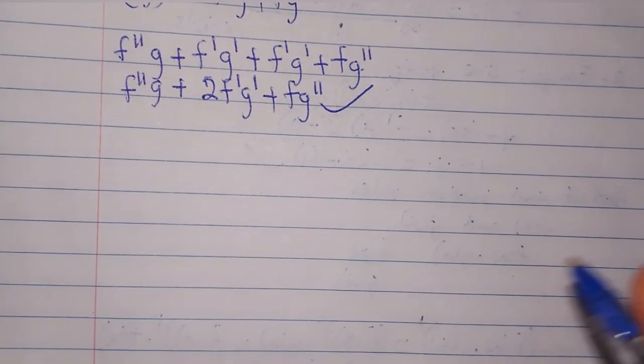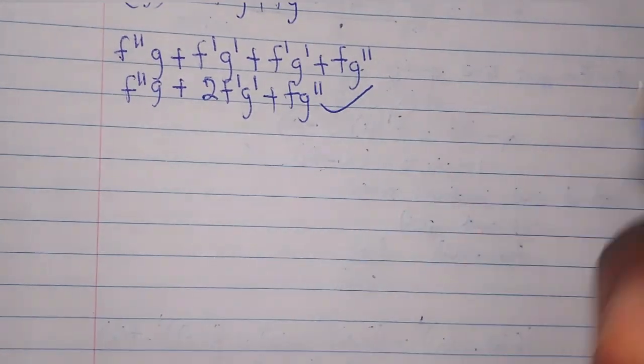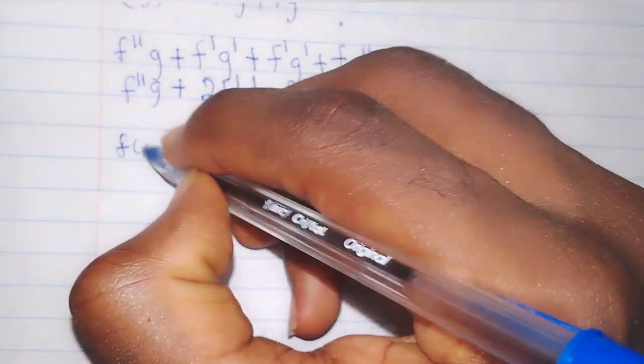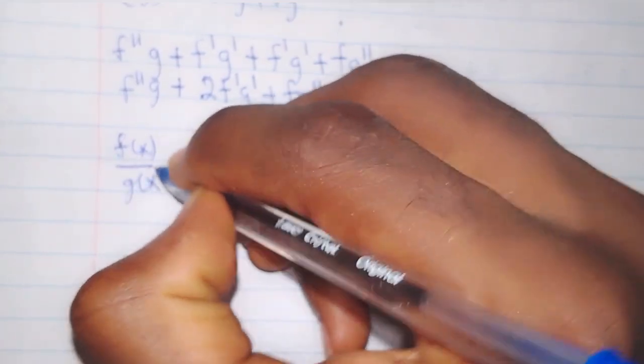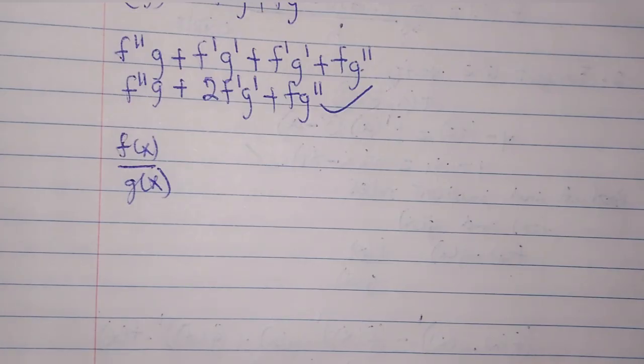So now let's go to the quotient rule. As I said earlier on, a quotient is simply if you are dividing f of x over g of x. You want to know the derivative of this, right? Now, if you are doing the quotient rule, there is something very nice that you can do. But first, I'm going to state how you use the quotient rule.